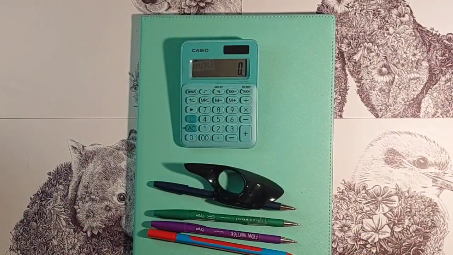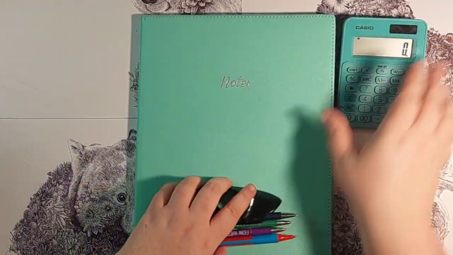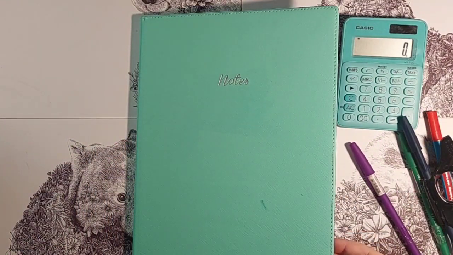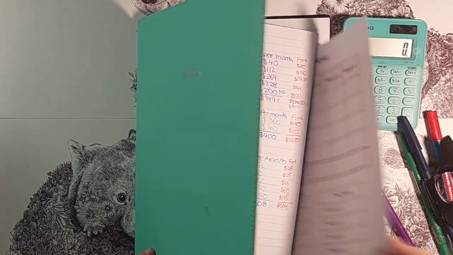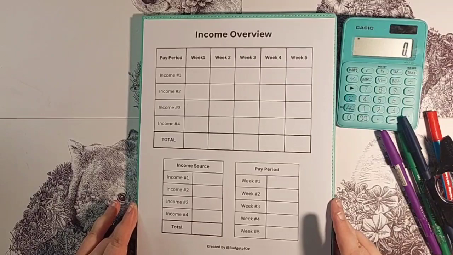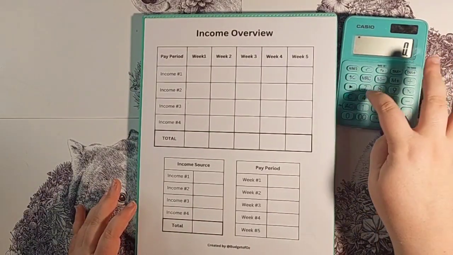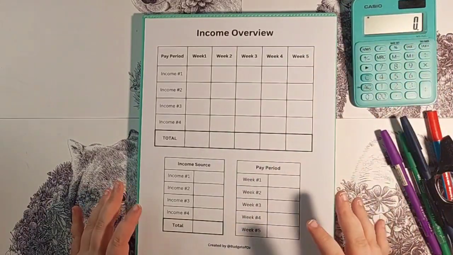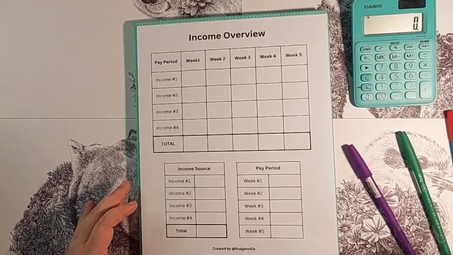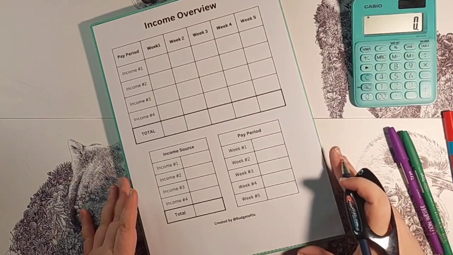Today we're going to do our May budget. So let's get started. I have some templates that I've created. You would have seen me using some of this when I was doing the how to budget. But now I'm going to pretty much do this to do my budget for May.